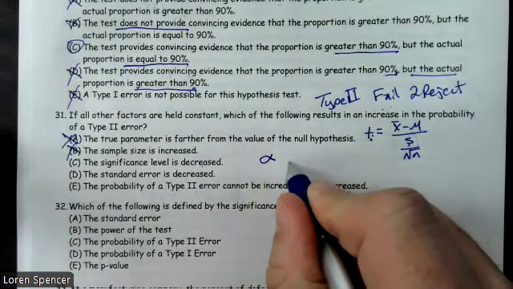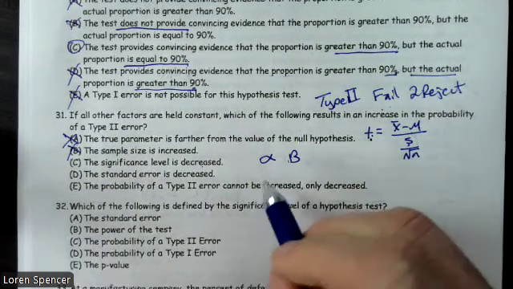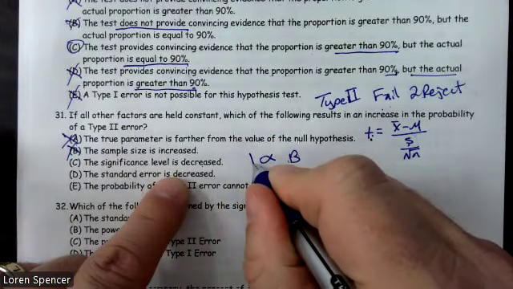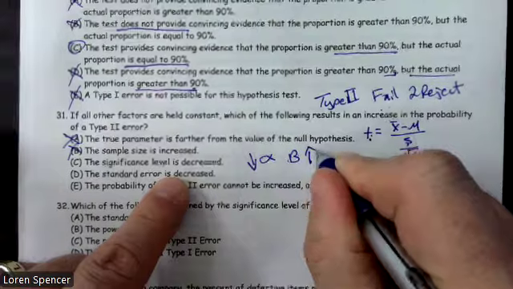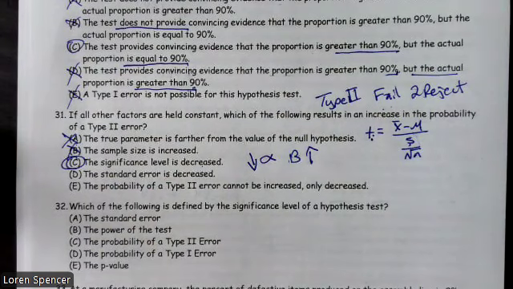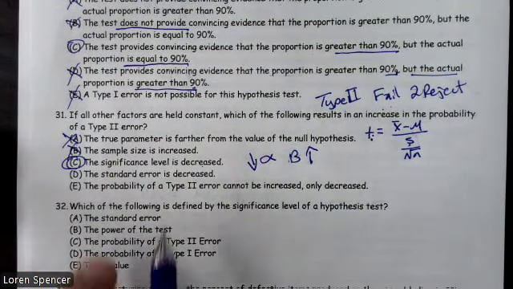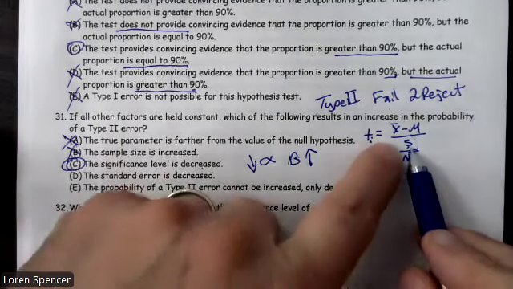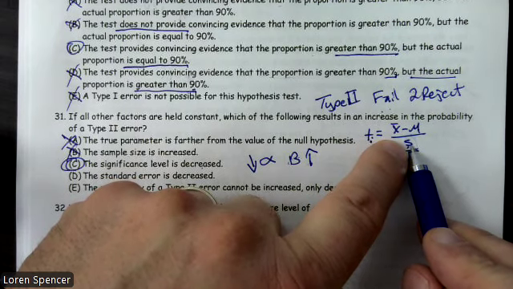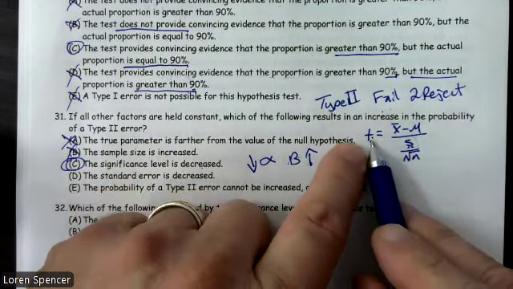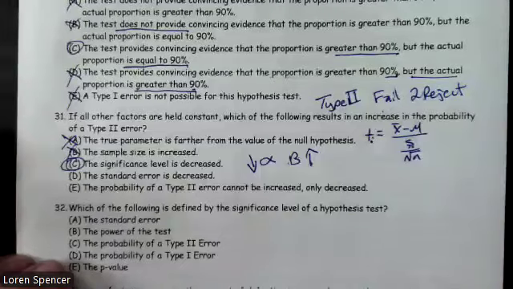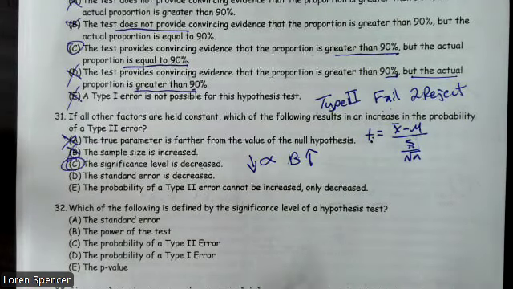The significance level is decreased. Okay. So alpha and beta, I can't calculate beta from alpha, but they do move in opposite directions. So if the significance level goes down, then beta actually does go up. And beta is the measure of type 2 error. The next one, the standard error is decreased. If I decrease this, that means I'm dividing by a smaller number. Dividing by a smaller number increases the t statistic, which means I'm farther into the tail, which means I'm more likely to reject. Again, that helps with rejecting.